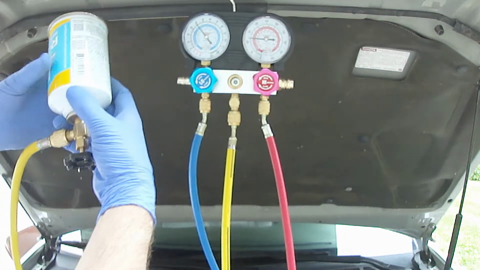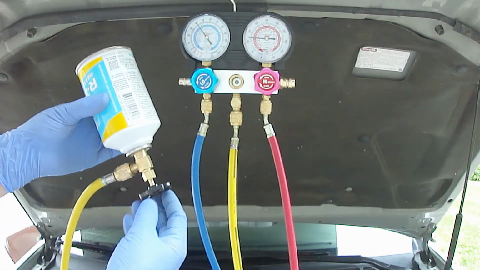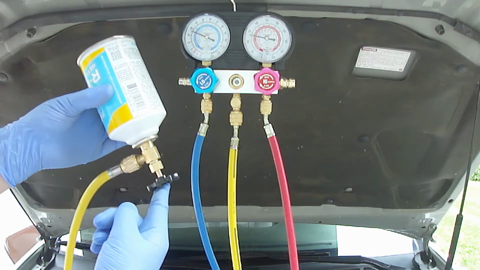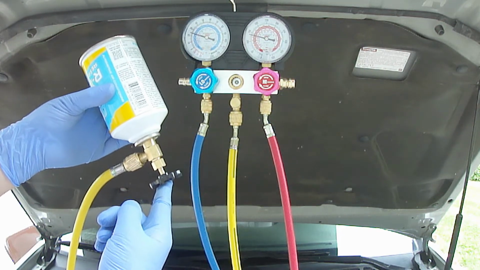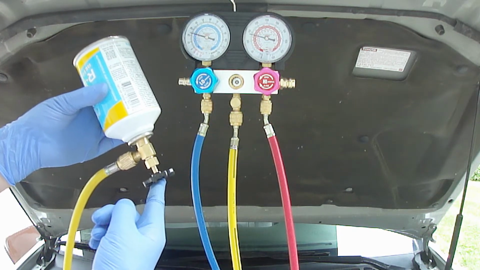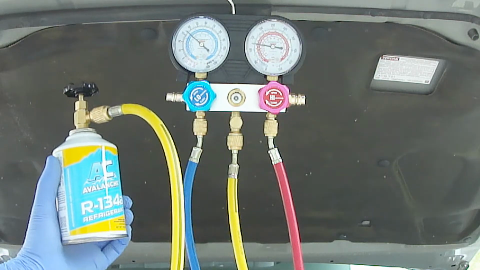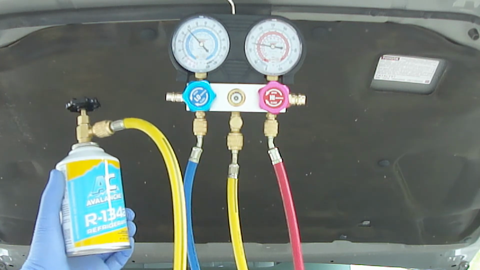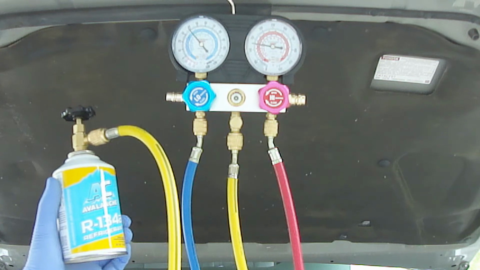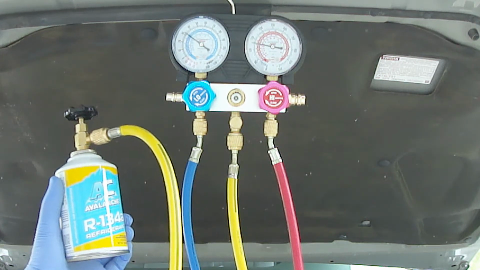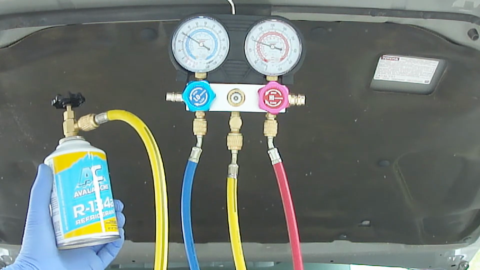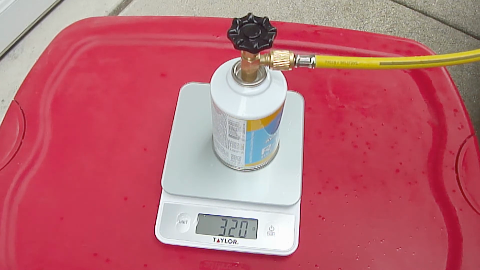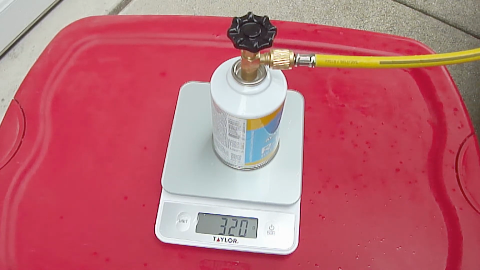Again, turn the can upside down and very slowly open the adapter valve. Once you see liquid refrigerant passing through the sight glass, do not open the adapter valve any further and continue adding refrigerant. I'll need to add 260 more grams of refrigerant from the second can, so I'll continue adding and weighing the can until it weighs approximately 260 grams less. Do not perform this with the scale sitting on the vehicle. The can now weighs approximately 260 grams less, so I'm done adding refrigerant.